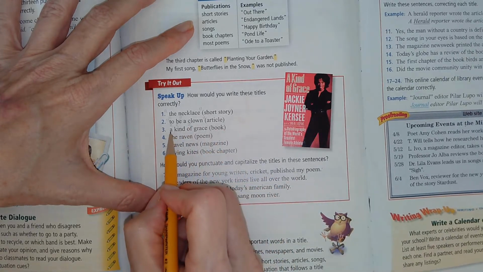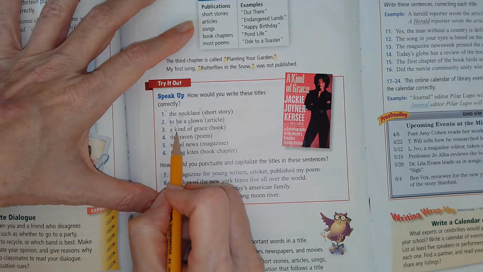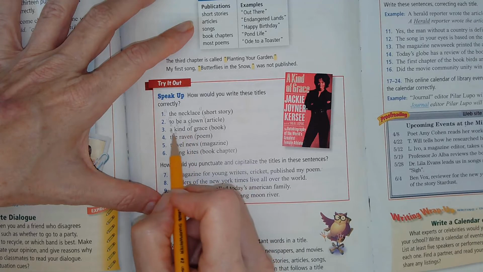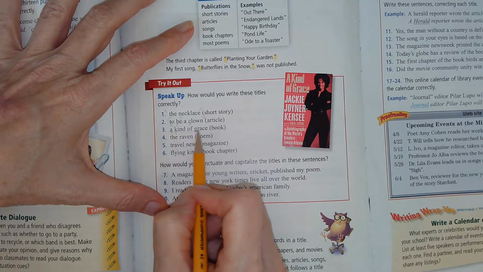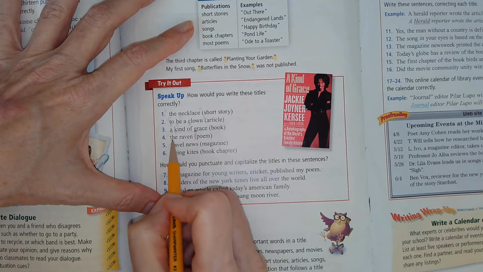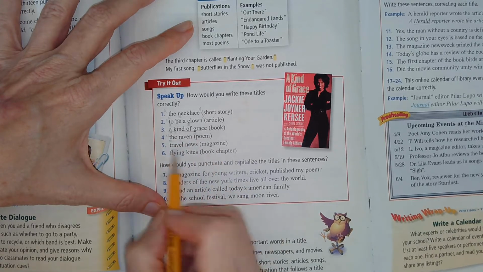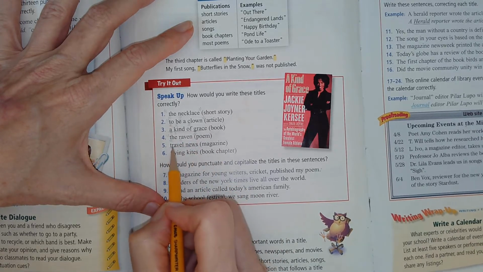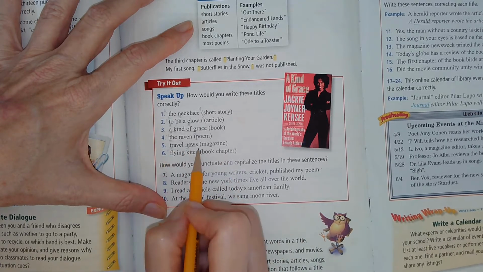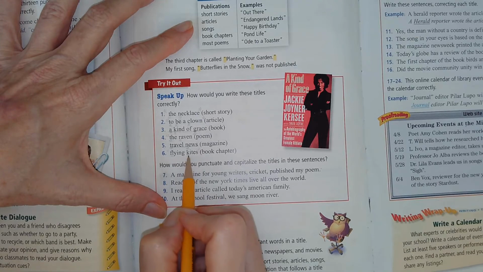Okay, this is a book, A Kind of Grace. Well, we're going to capitalize A because it's the first word in it. Kind, grace, and we would underline the book. Okay, The Raven is a poem, so we're going to put quotes around it. We're going to capitalize. This is a whole magazine. We're going to underline it, and then we're going to capitalize both words. The book chapter, smaller piece, quotes, capitalize.